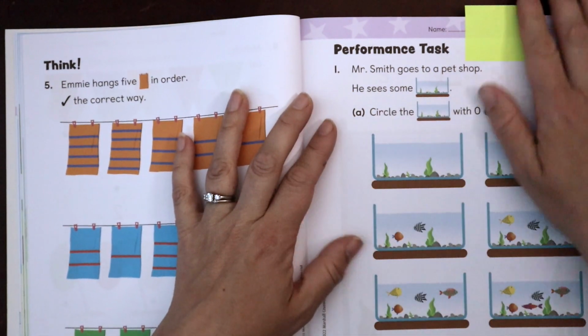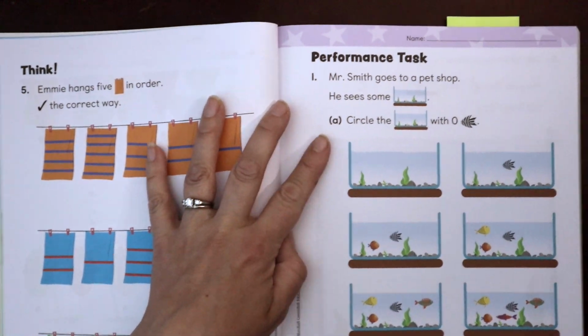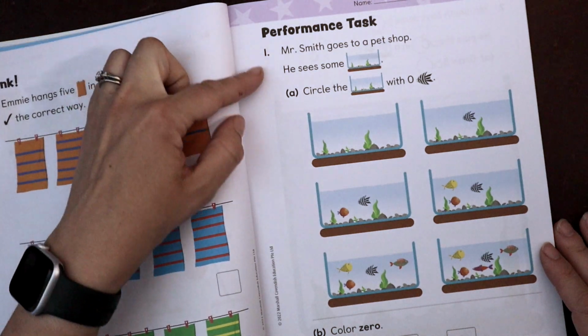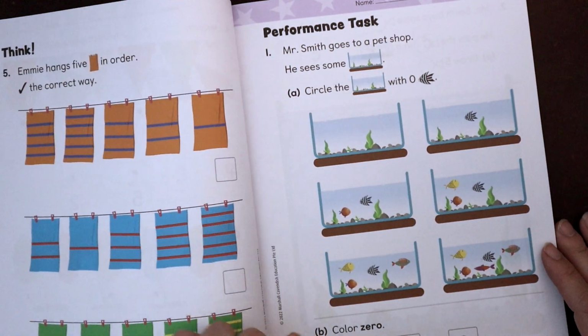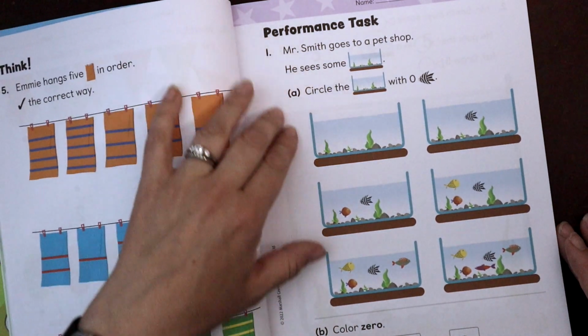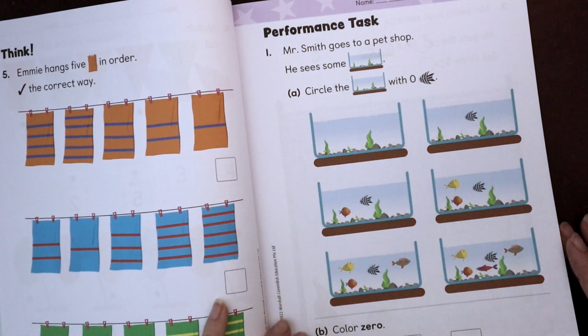At the end of the chapter, you have your performance task. Okay, again, you would be working through this kind of next to your child. You would be using the guiding information in the teacher or home instructor's guide.